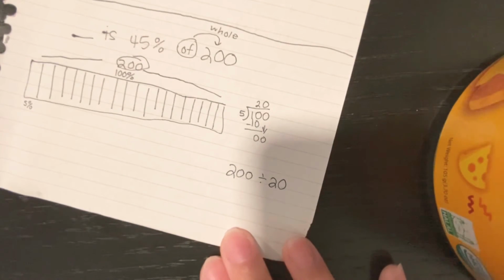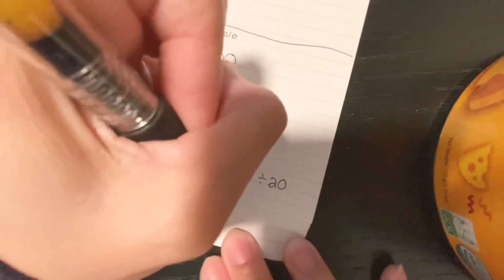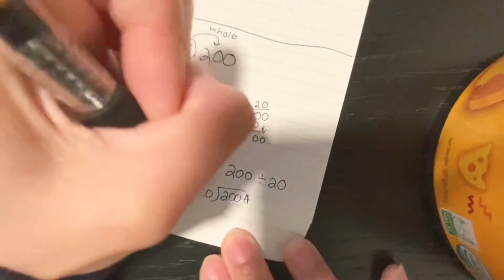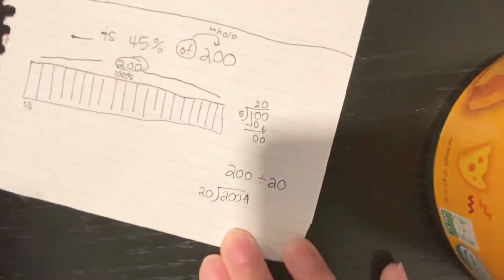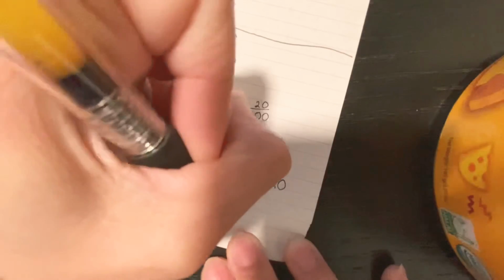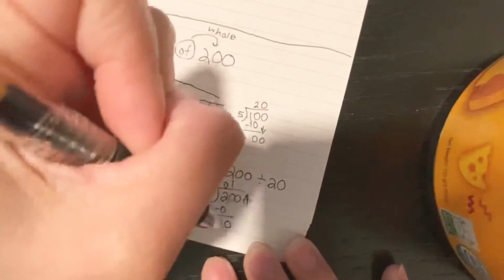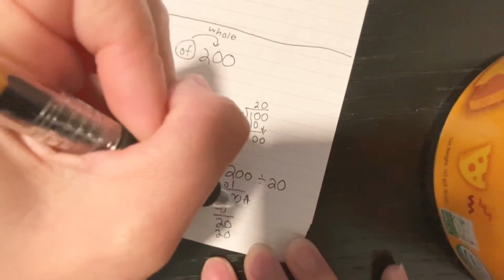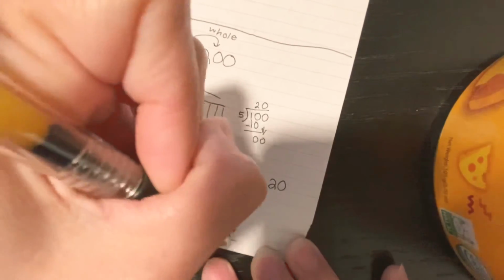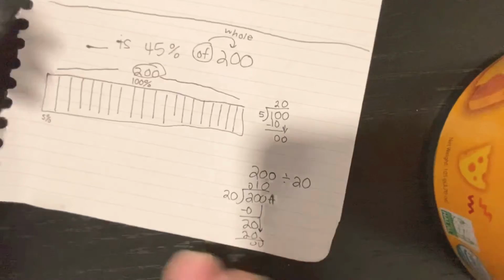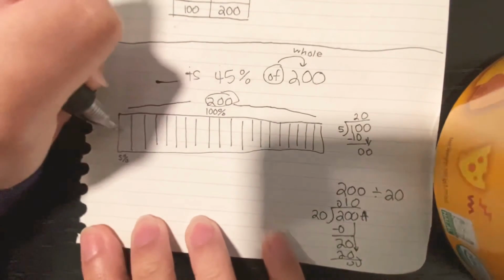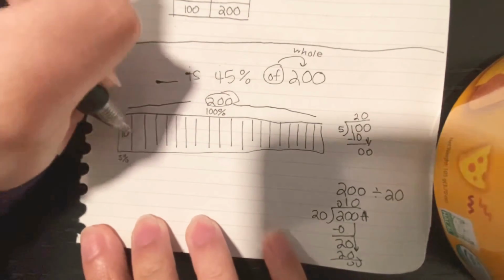And 20 can go into 2 how many times? 0. So 20 can go into 20 how many times? 1. And you drop down the 0. So 10. So each of these little boxes represents 10. So I'm going to write 10 in each box.